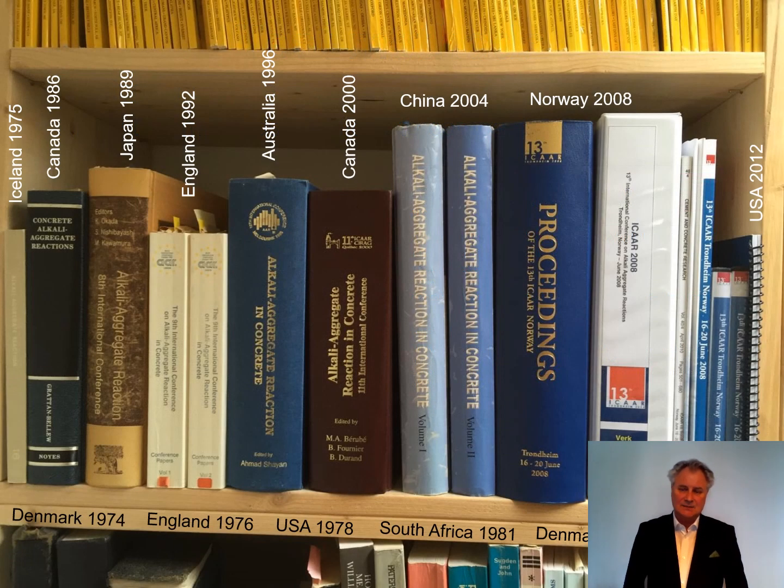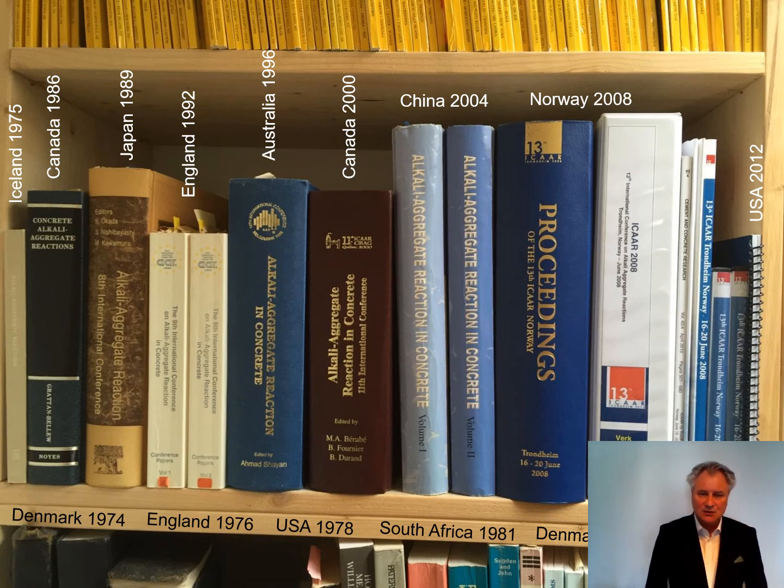And actually there have been a lot of international conferences on this topic. It started back in Denmark, the first one in 1974. Then the next year, 1975, it was held in Iceland.